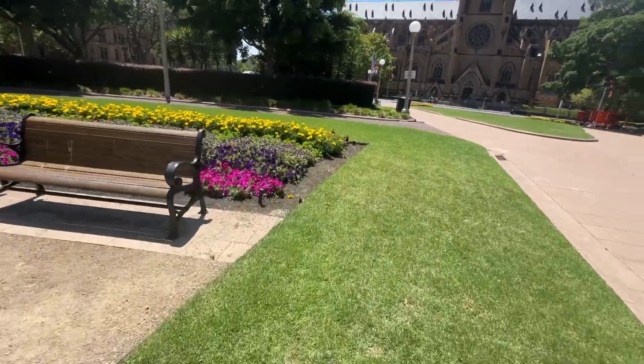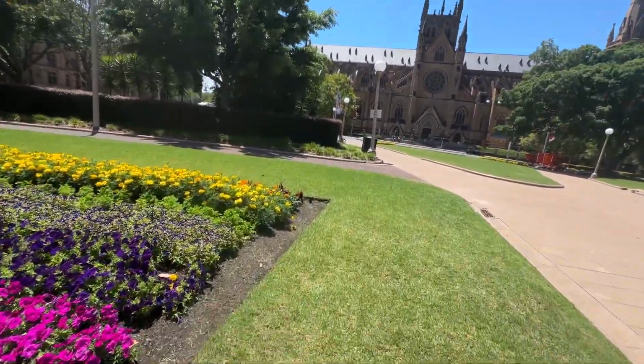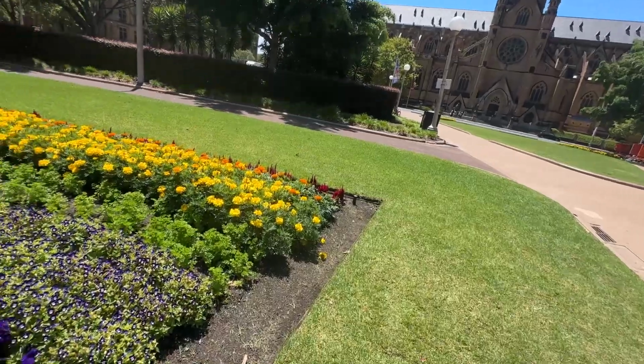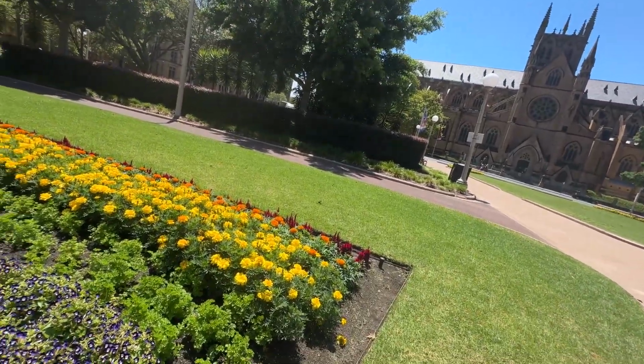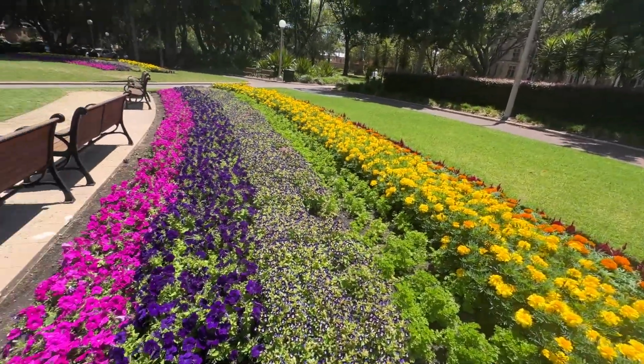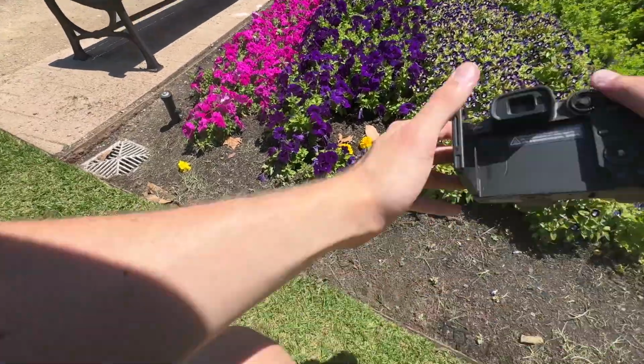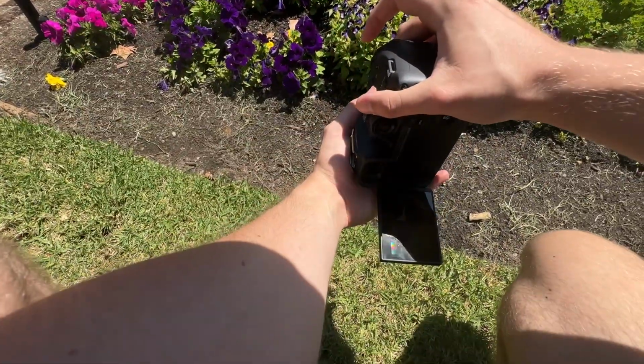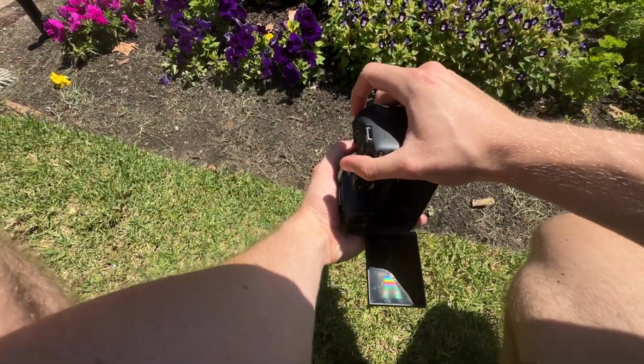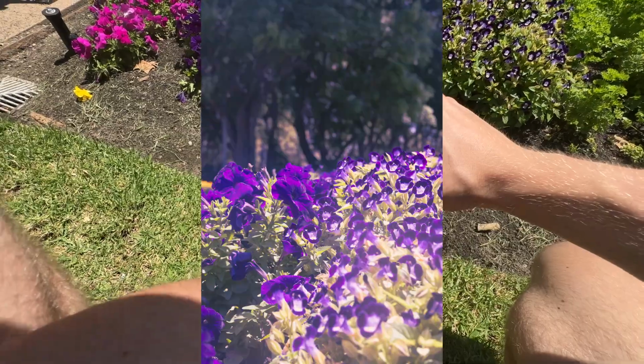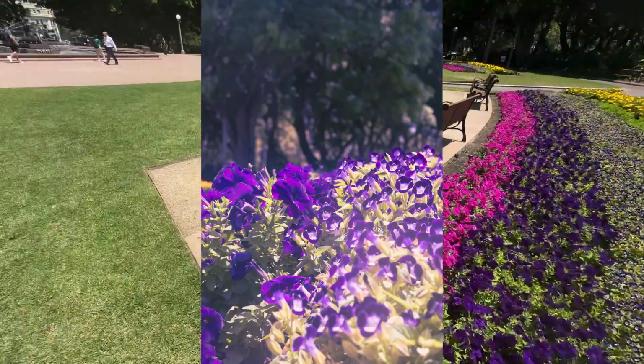So, yeah. And this church is always nice, right in front of me. I think it's a church. I don't actually know. I've never been inside it, but I'm going to assume it's a church because there's always weddings and stuff all around it. And it captures some beautiful shots of this mix of purple and pink.